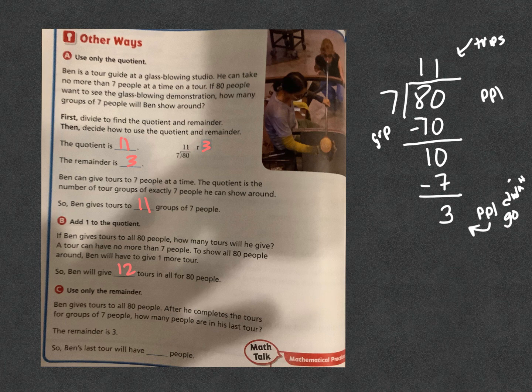So how do you know whether you need to add something onto that quotient or not? It's just knowing what's happening and reasoning it out. There's some reasoning skill that needs to go on there. And then using only the remainder here, Ben gives tours to all 80 people. After he completes the tours for the groups of 7 people, how many people are in his last tour? Well, the remainder is 3, so Ben's last tour will have 3 people.